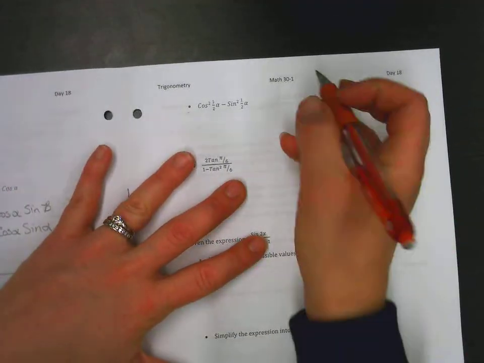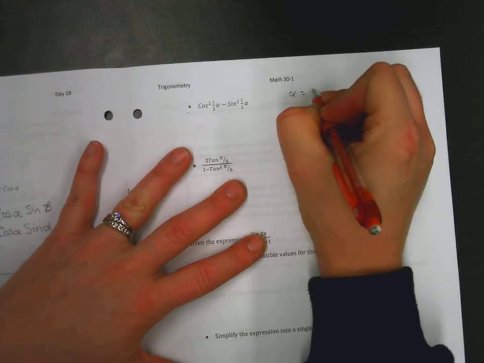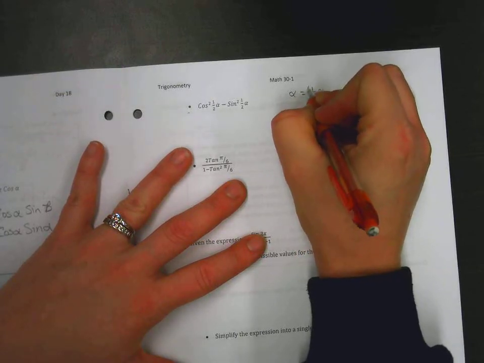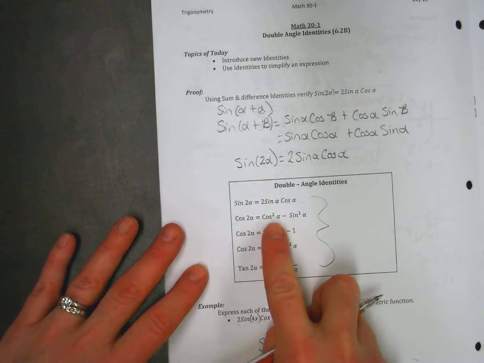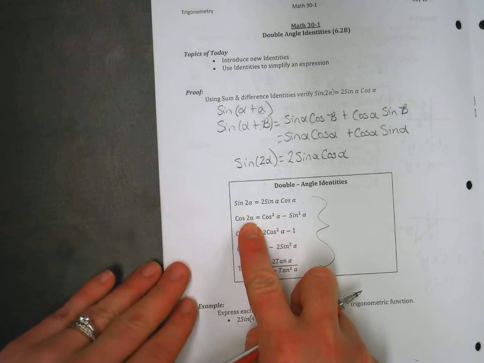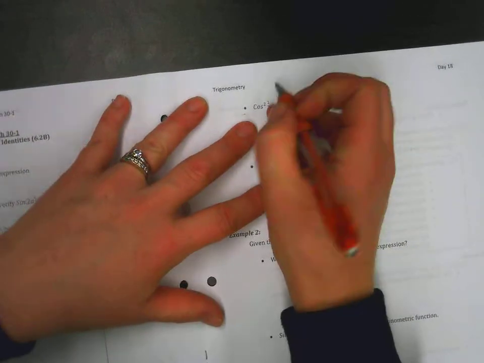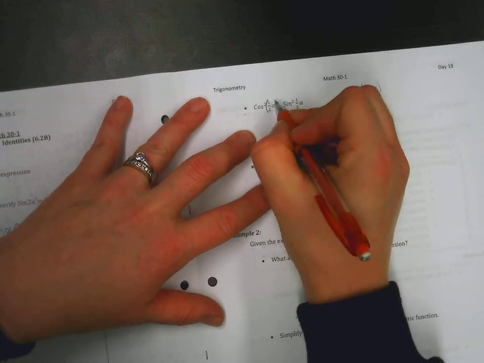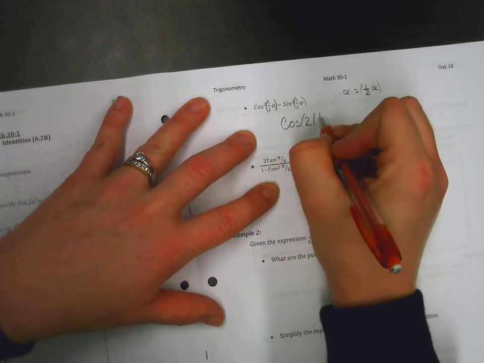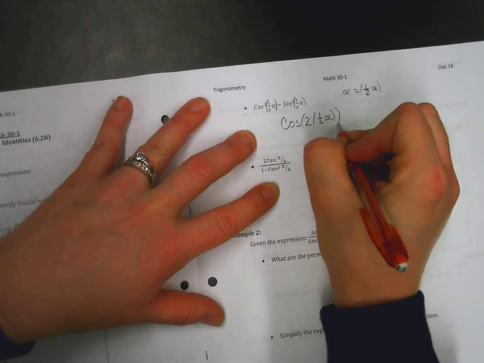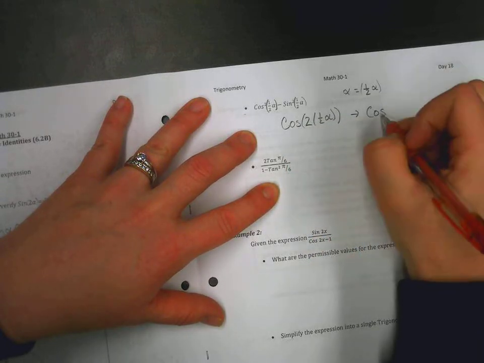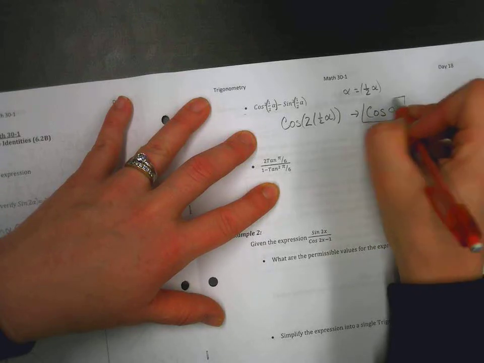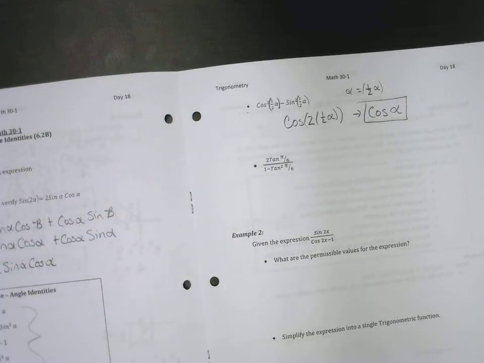So from our identity, alpha is representing 1/2 alpha. So this would be equivalent to cos of 2 alpha, but alpha in this case would represent 1/2 of alpha. So this simplifies to just cos of alpha, because 2 times 1/2 would be 1.